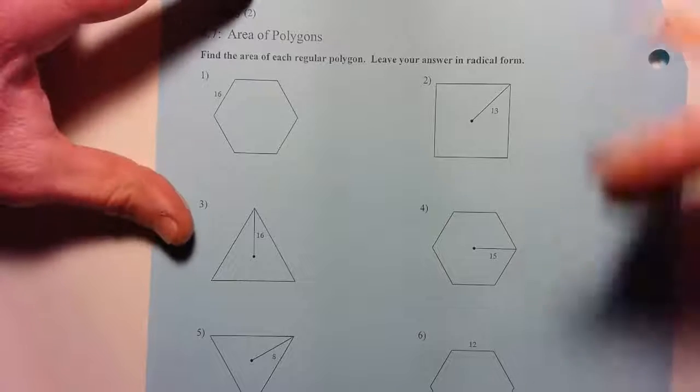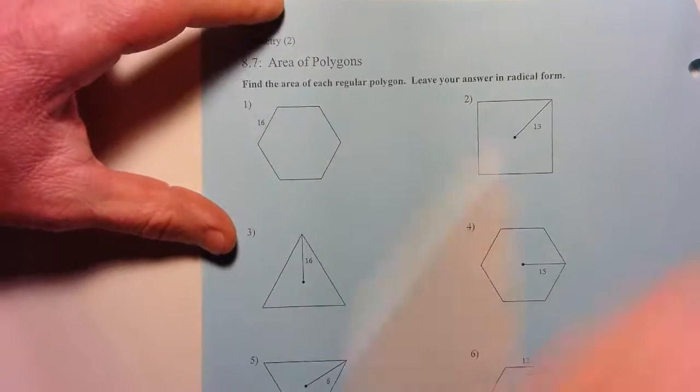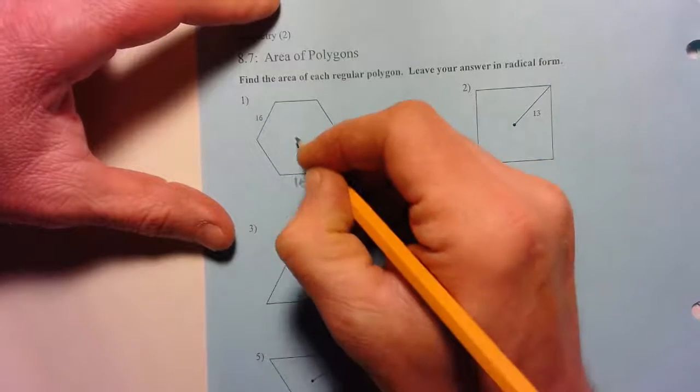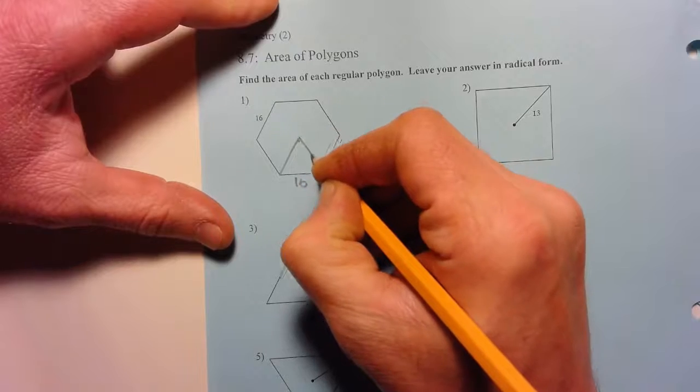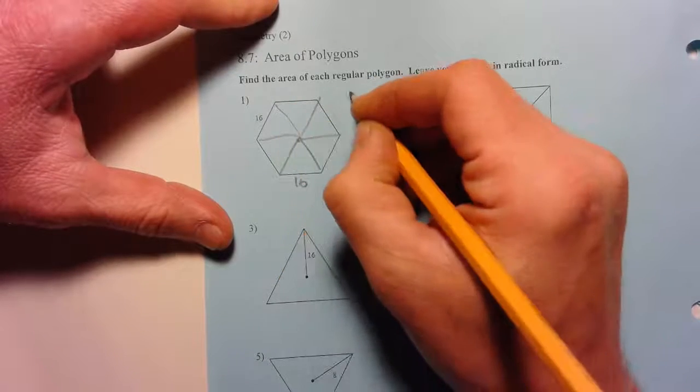For the next side of the worksheet, let me get it focused. There we go. Now these are where we're going to have to do the whole shebang again. So if I'm looking at this, all sides are 16. I'm going to put the 16 down here. I'm going to draw in 1 triangle. 1, 2, 3, 4, 5, 6 triangles.